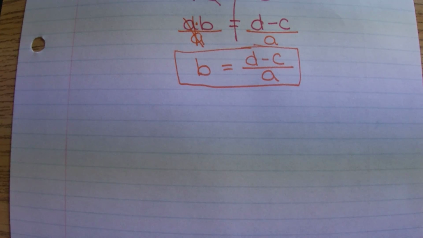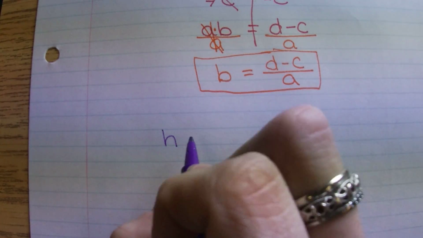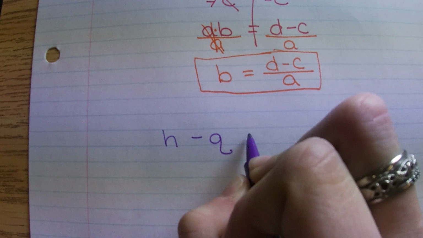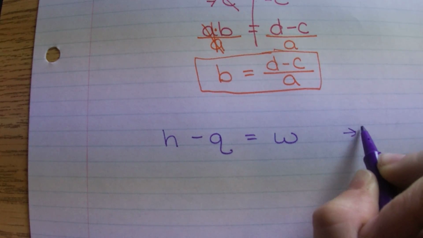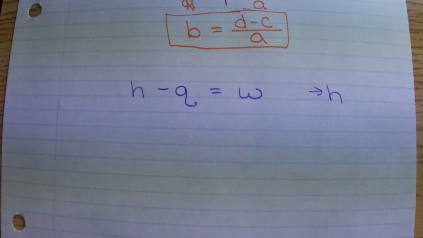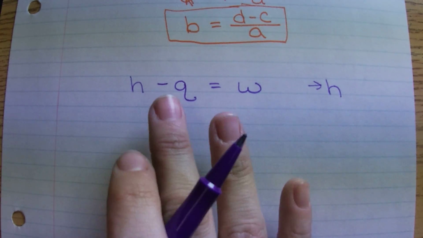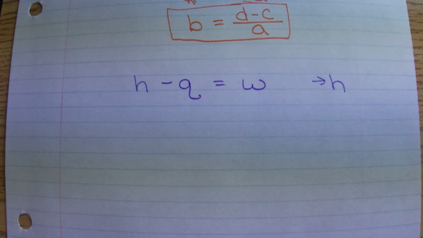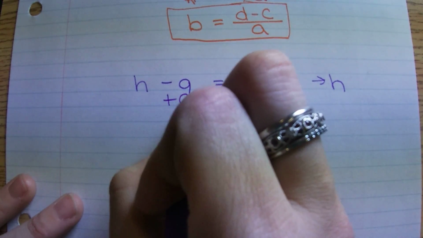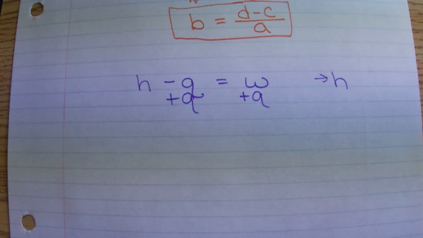So let's say maybe we have H minus Q equals W, and we want to solve this for H. So if we want to get H by itself, Q is what's sitting over here with it. We undo subtracting Q by adding Q. So I'm going to add that to each side of the equal sign.